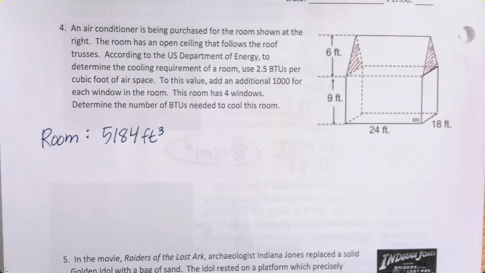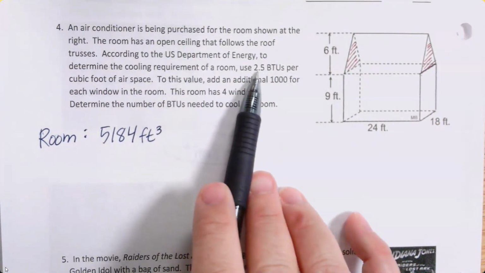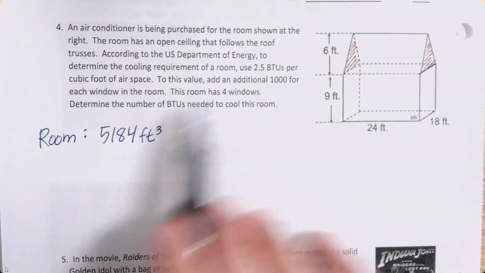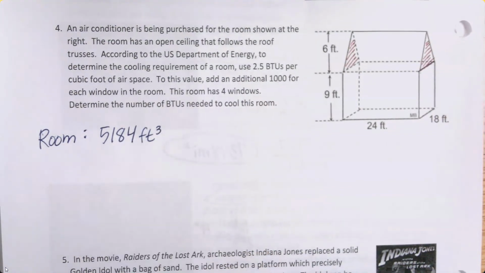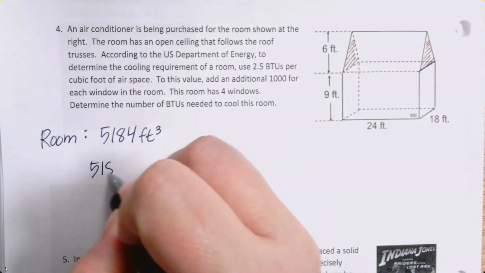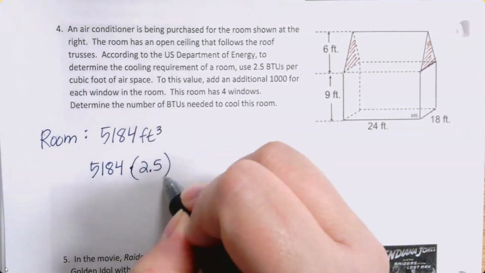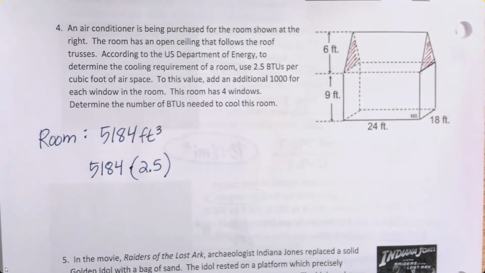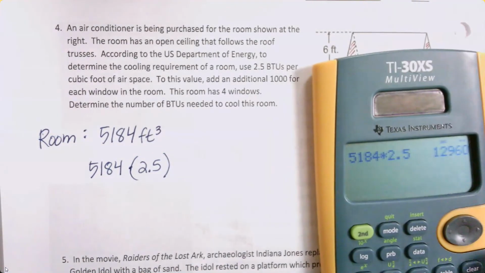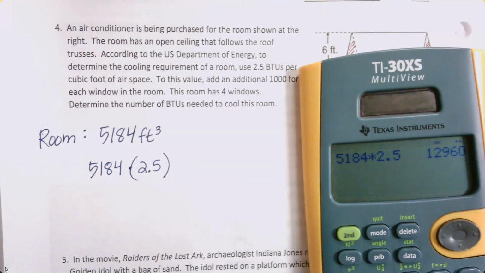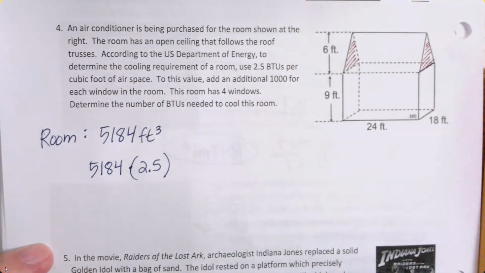All right. So I need to use 2.5 BTUs for each one of these cubic feet. So that means this is going to tell me how many BTUs I need, or at least so far, based on what we know so far. So that gives me 12,960 BTUs.